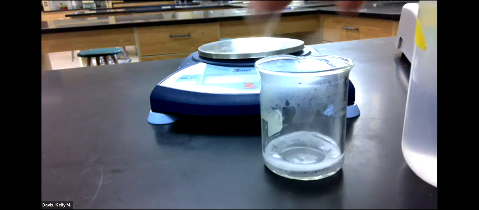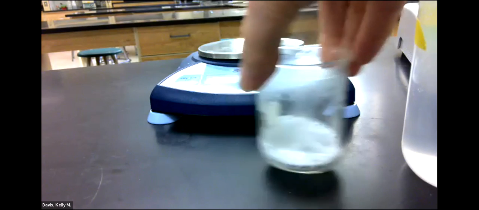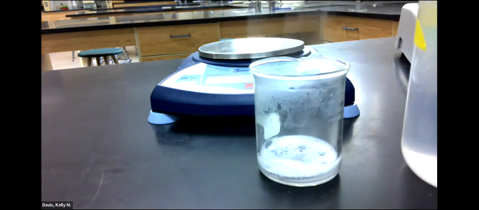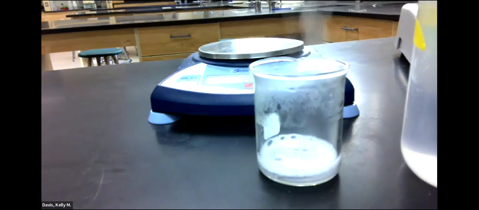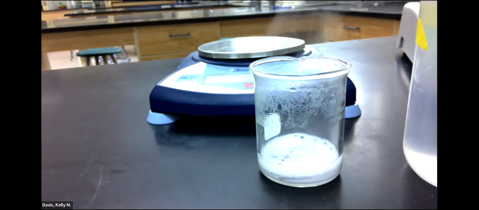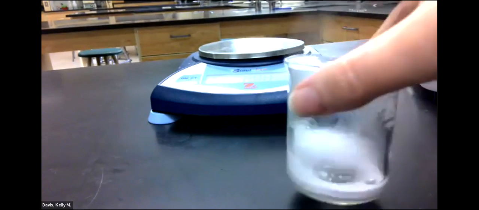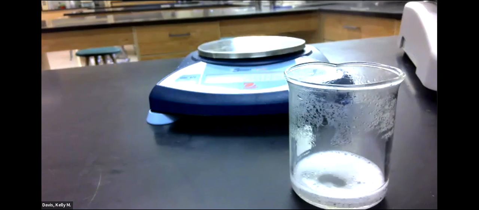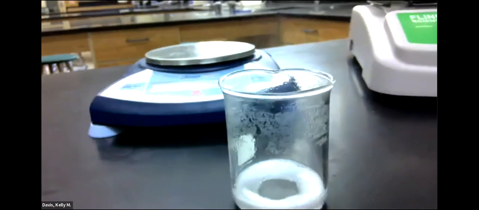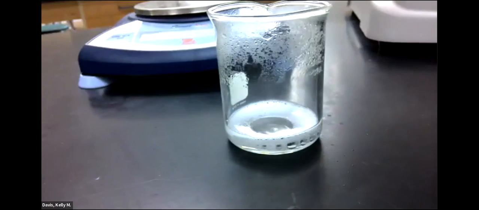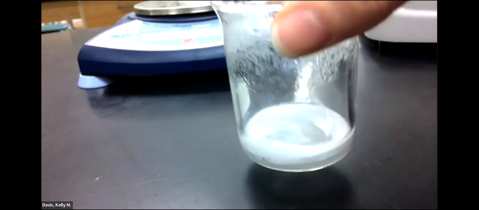So I'm gonna swirl this. It's definitely warm. Let that react. I want to see if all the magnesium has reacted. I'll let it go for a few minutes here. I'll know when the magnesium has all reacted because I won't be able to see any more magnesium. So it's getting there. I think there's still some magnesium left.